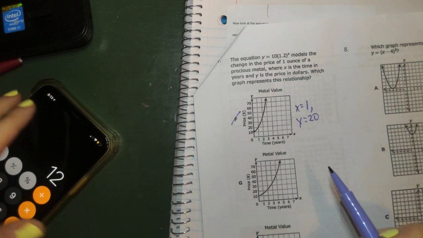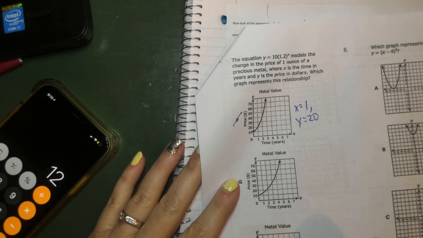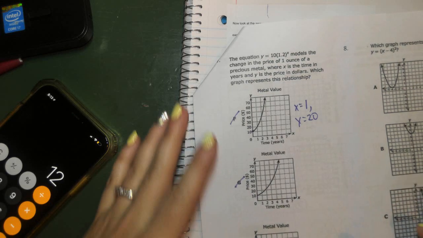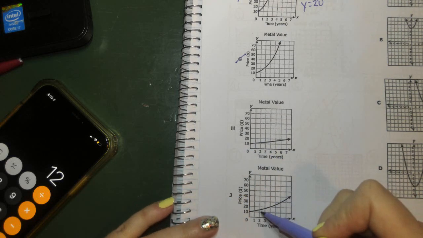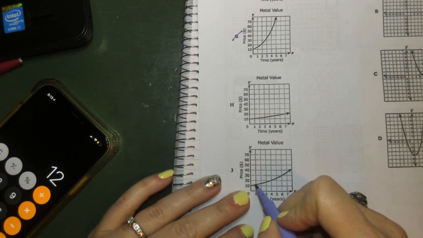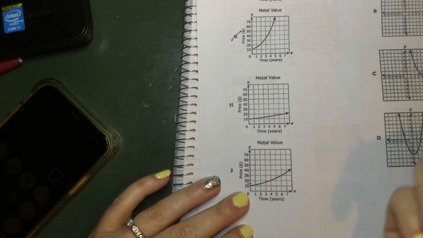So which one is 12? Looks like G is a little too steep, so it's either going to be H or J. That might be 12, so we're going to go to 2.